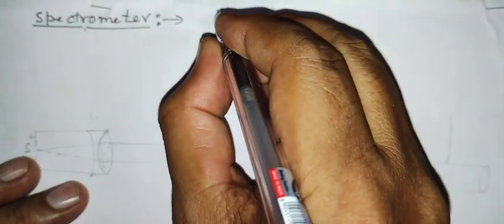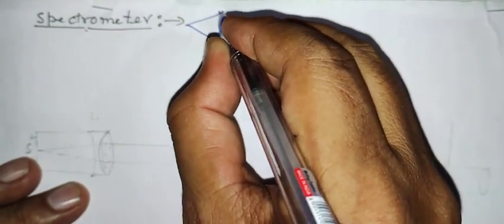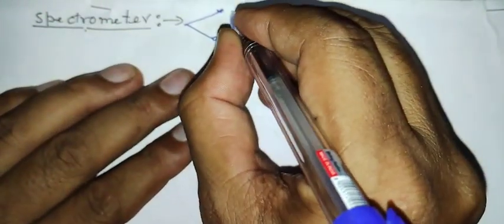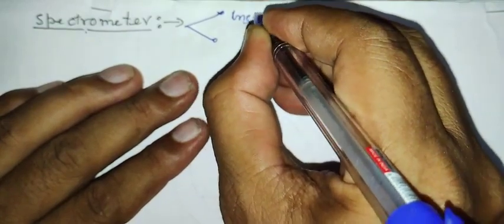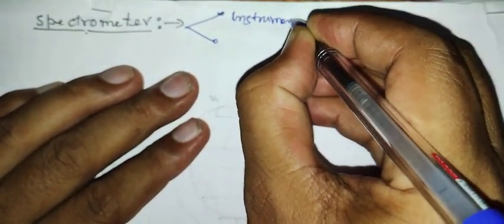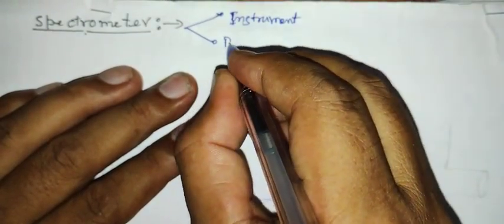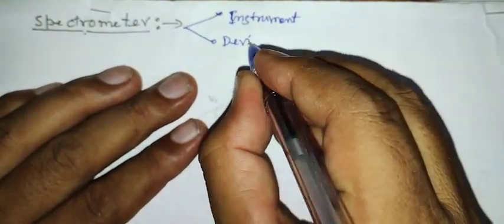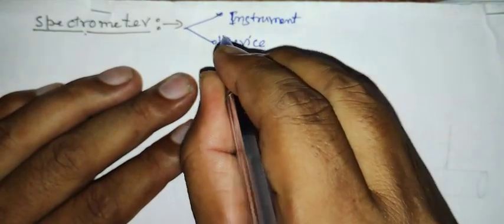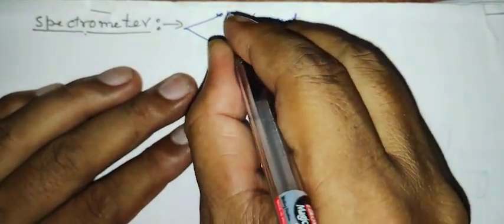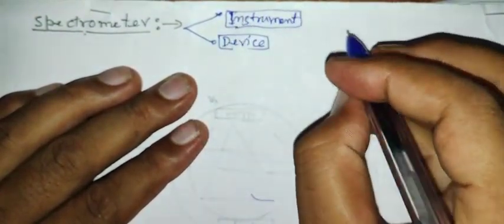First of all, know this: a spectrometer is an instrument, or we may also call it a device. Either you may say instrument or device.